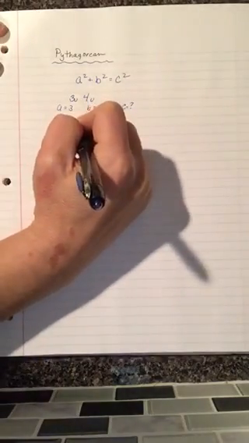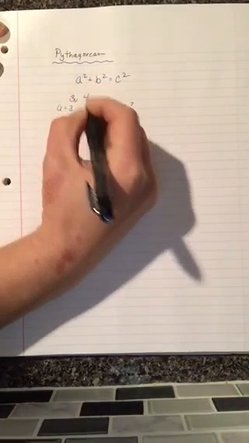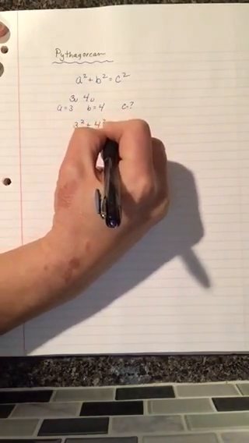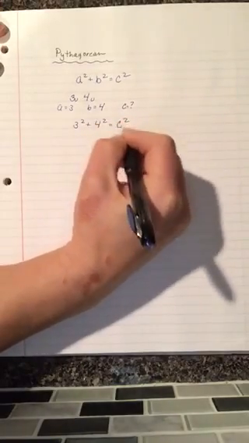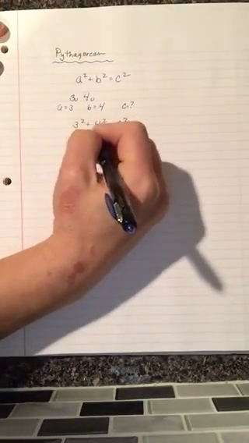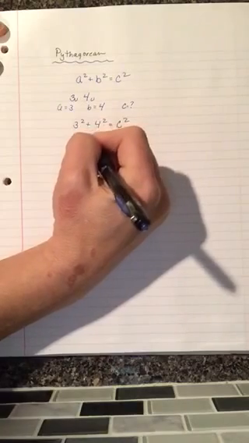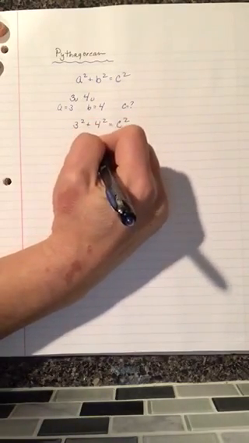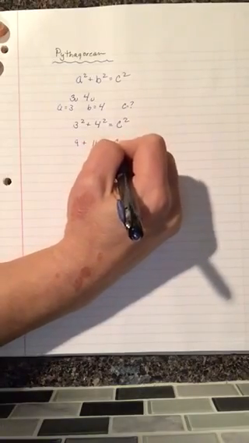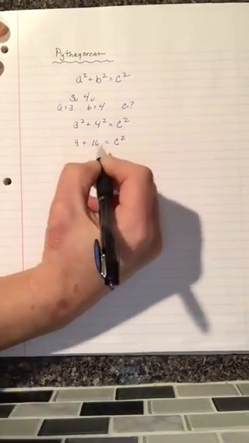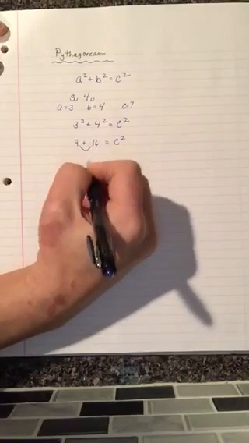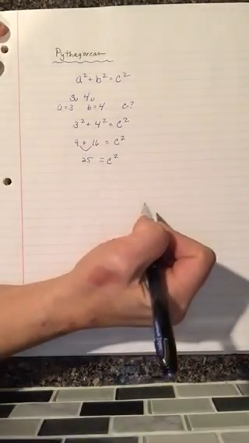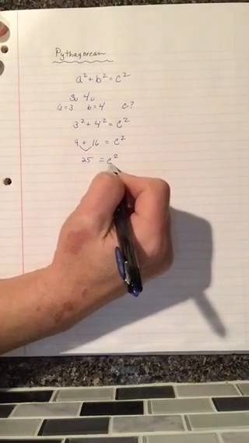So we're going to plug it into our formula. Instead of A, we're going to replace that with 3. So 3 squared plus 4 squared equals C squared, because we don't know what C is. Now we're just going to simplify this side of the equation. So 3 times 3 is 9, plus 4 times 4 is 16, equals C squared. Next we're going to add 9 and 16, and that'll give us 25, equals C squared.